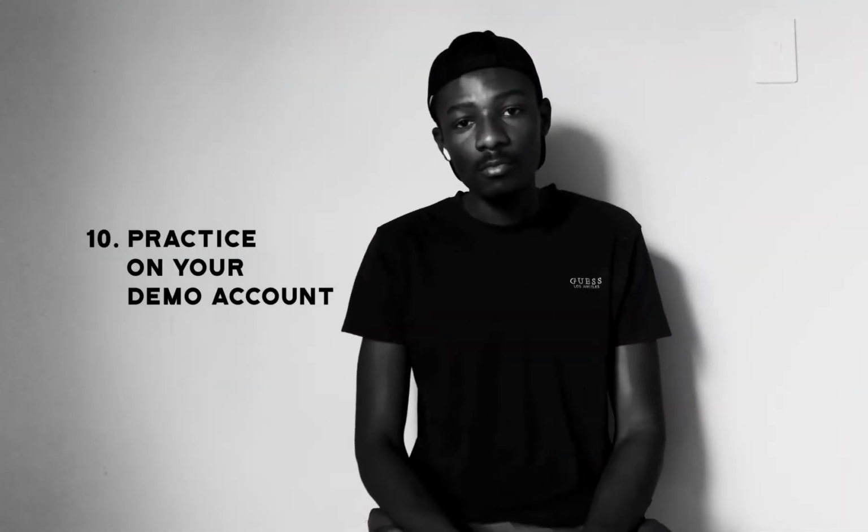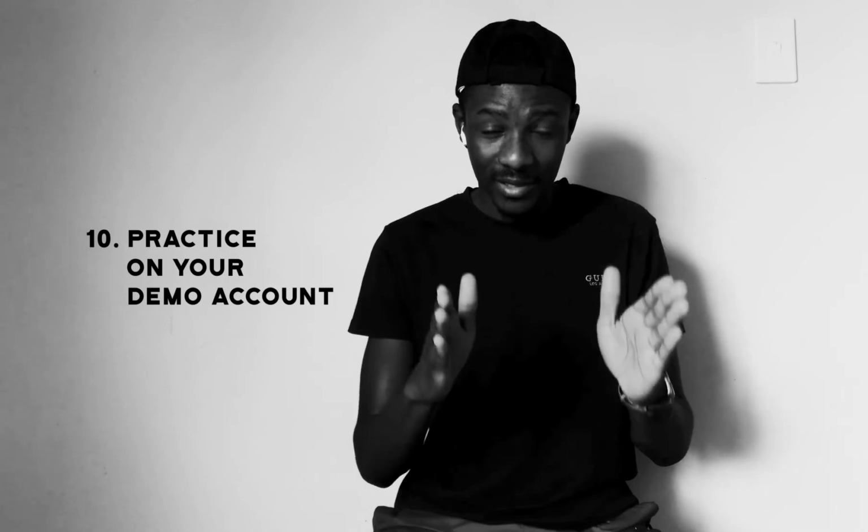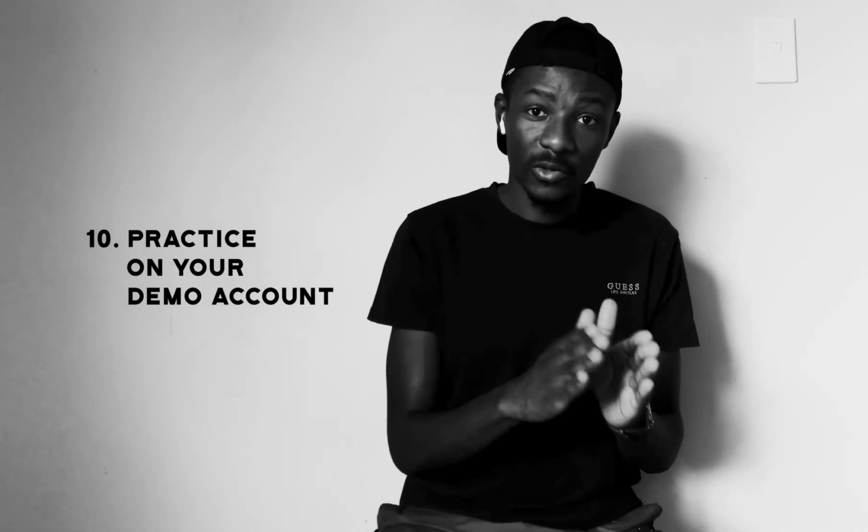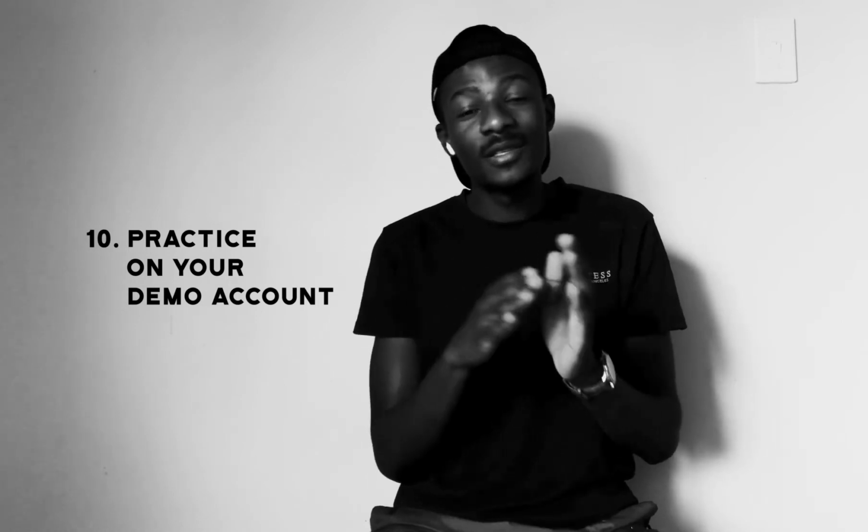Number 10, practice before you start. Start off slow and practice before you start. In the foreign exchange market, you have the possibility to use certain applications that will allow you to practice before you trade on a real account. You have that to your advantage. Do not invest money that you cannot afford to lose. So if you do not have money to lose in the beginning, practice before you start.